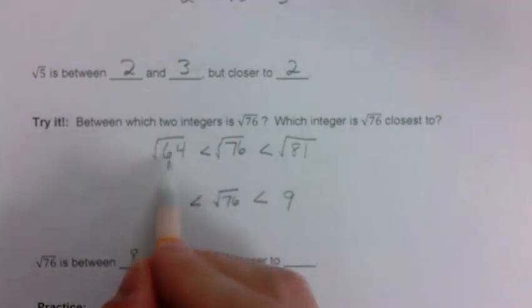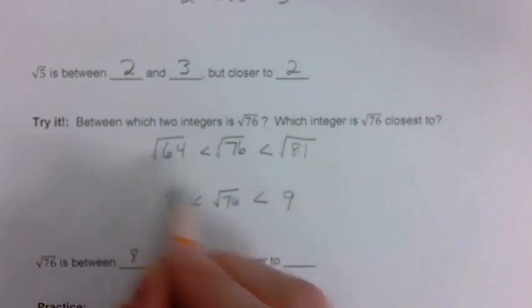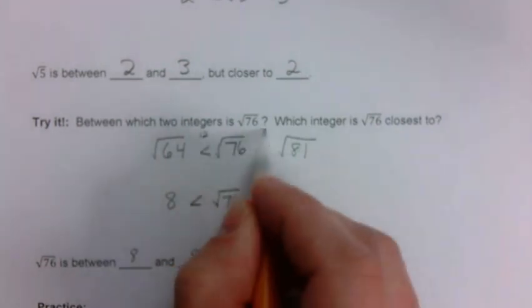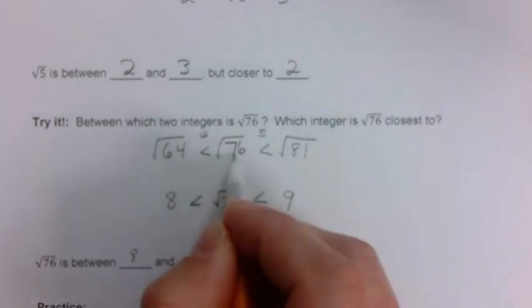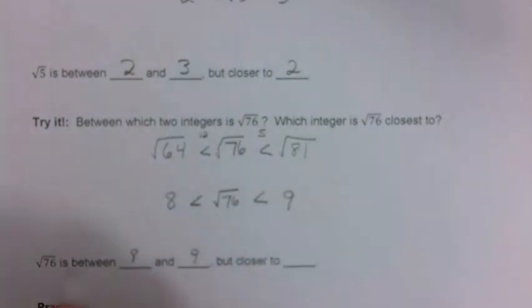Well, again, look at the perfect squares of 64 and 81. 64 and 76 are 12 apart. 76 and 81 are 5 apart. So the square root of 76 is closer to the square root of 81, which is 9. The square root of 76 is between 8 and 9, but closer to 9.